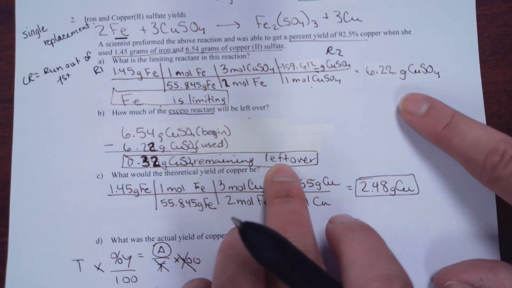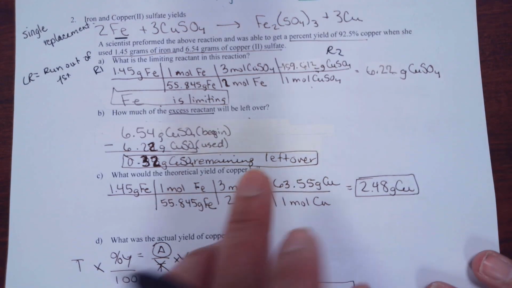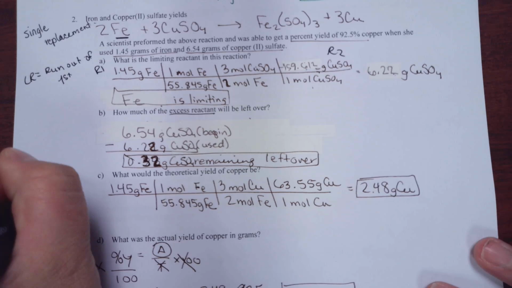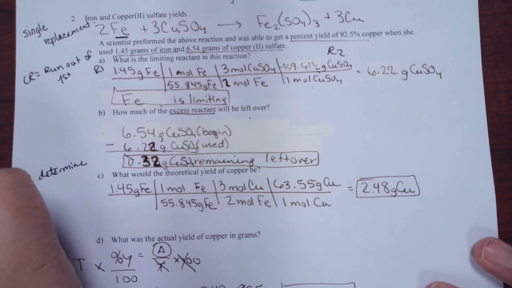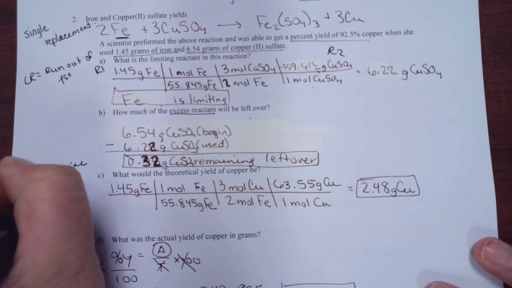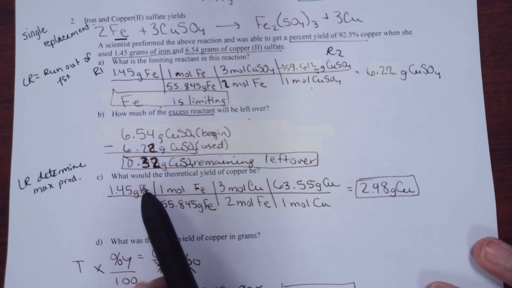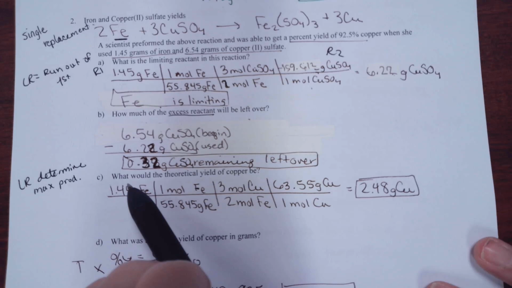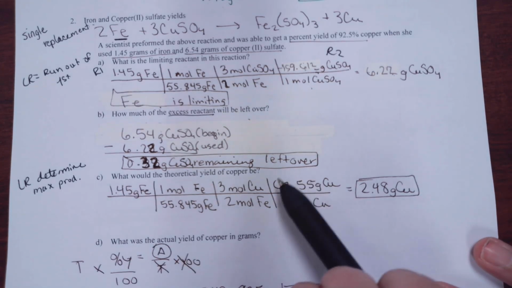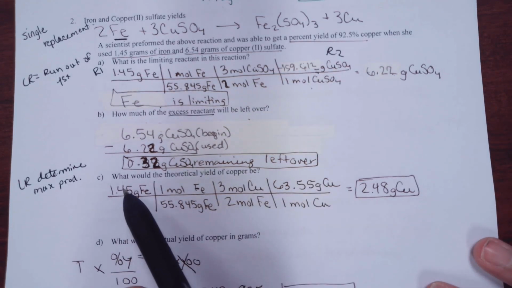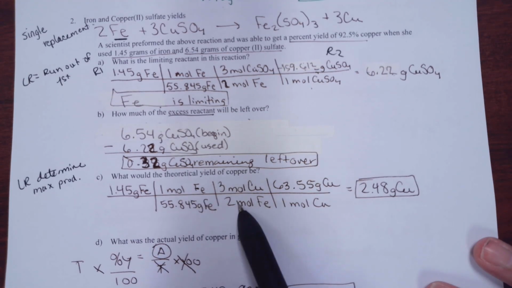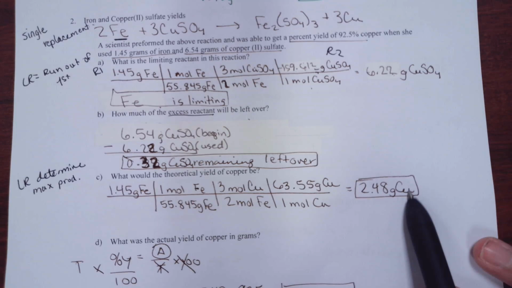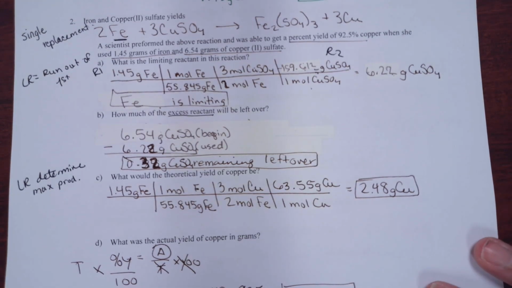Then it asks, what would the theoretical yield of copper be? So the limiting reactant is always going to determine our maximum amount of product. So I'm going to take that 1.45 grams of iron because that's my limiting reactant. And this time I'm going to go to the copper. So I'm going from grams of iron to moles of iron, moles of iron to moles of copper to grams of copper. The maximum amount of product I should be able to make is 2.48 grams of copper.